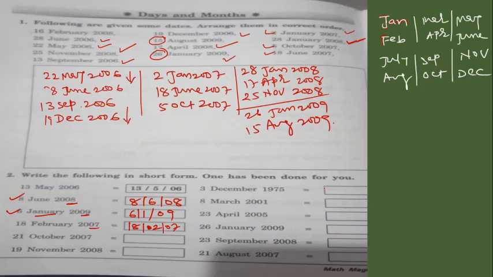So I write here December for 12 and write here 75. It means that 1975. 8 March 2008. 3 for March. Look here, for March 3, and we write the last two digits of the year. In this way you have to write it.